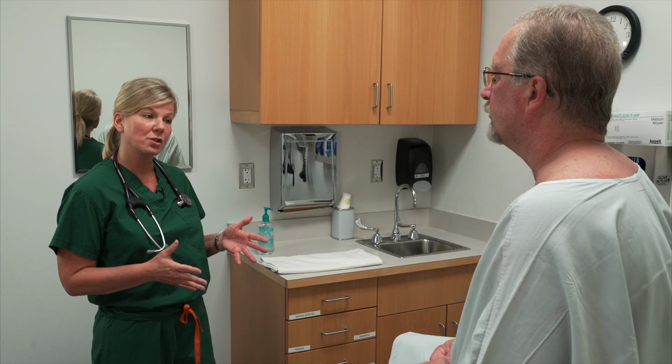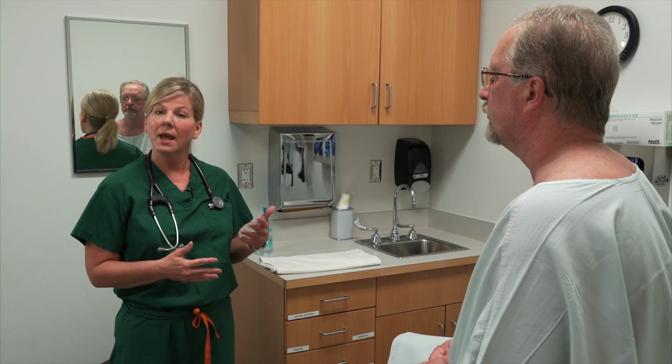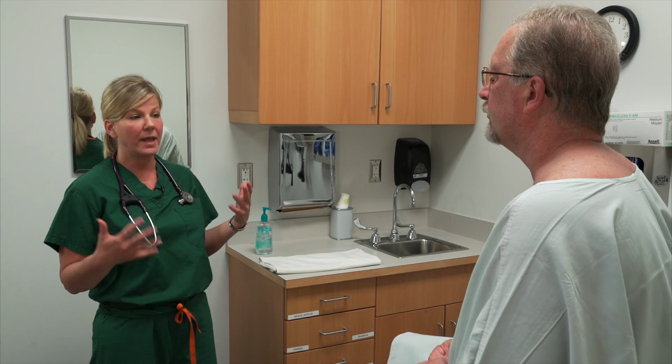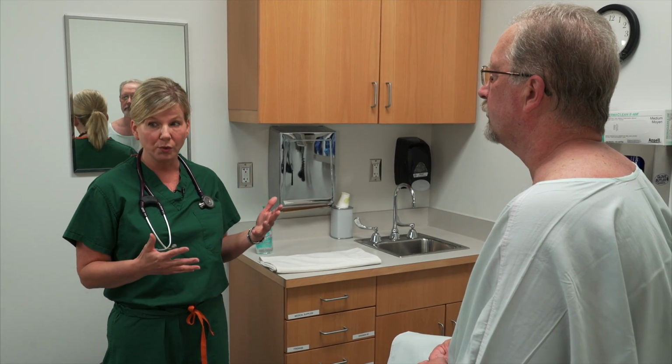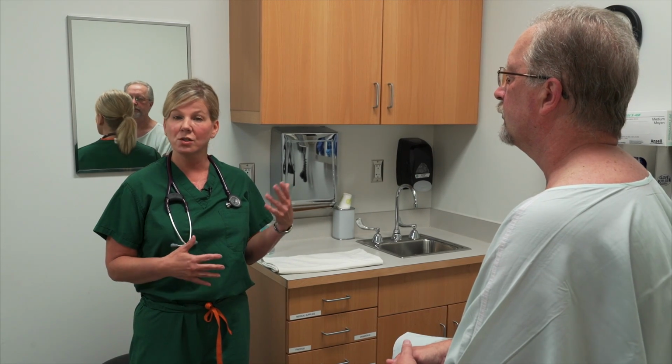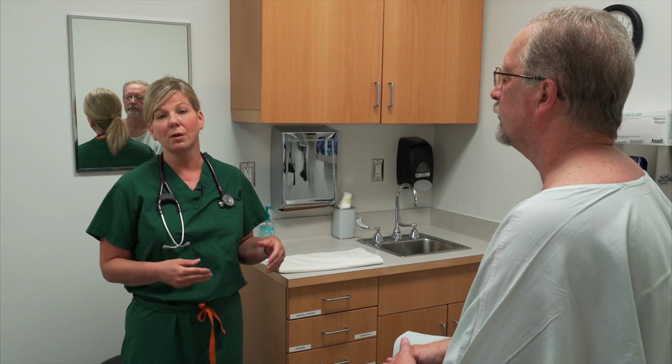When we look at his stature, we want to check his hydration and his nutritional status. Are there any obvious deformities or asymmetries between his limbs or shoulders? Does he seem to be in any kind of distress? Does he seem anxious, in pain? Is the patient breathing appropriately?